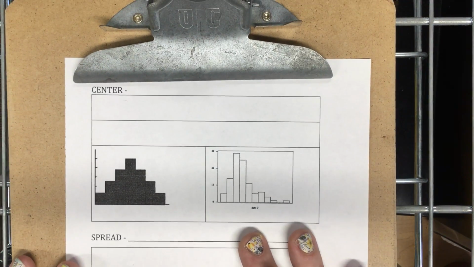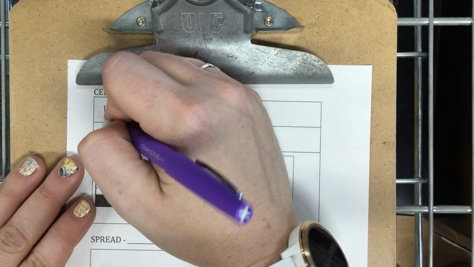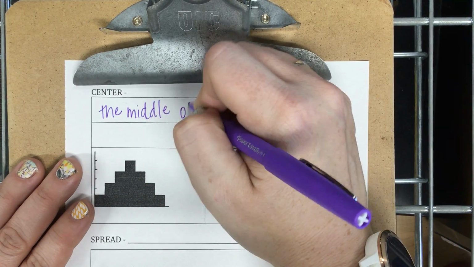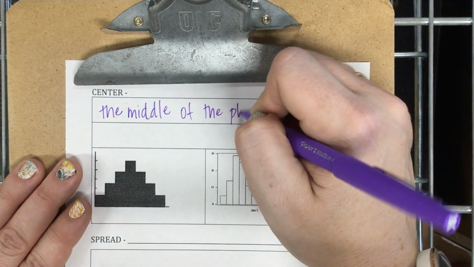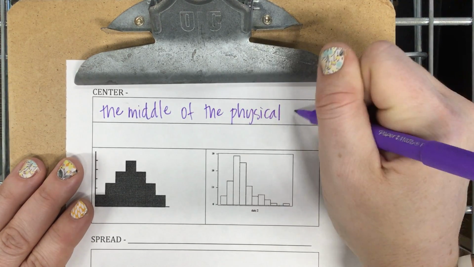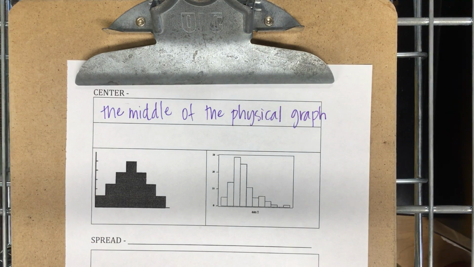Center. There are 2 centers that we talk about. There is the middle of the physical graph. Like if I folded it in half, that's the physical middle. It's the center.